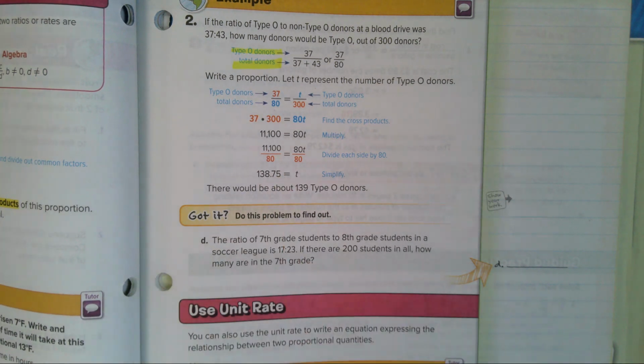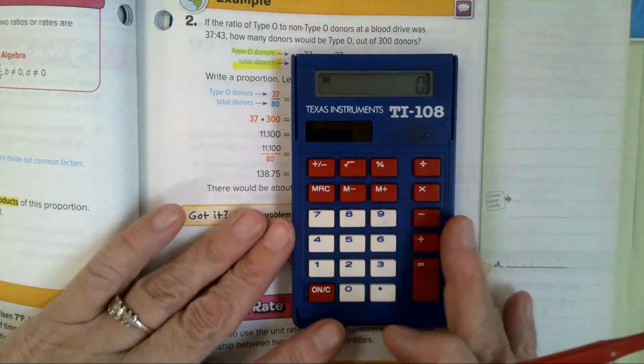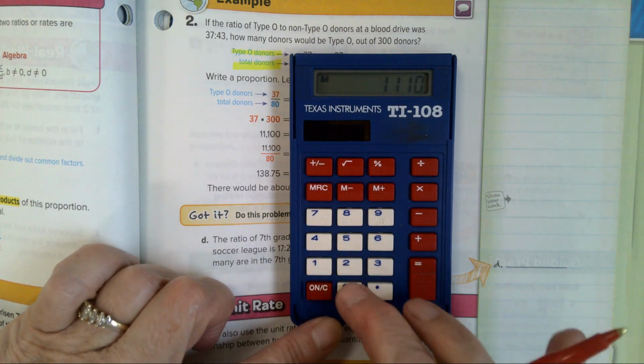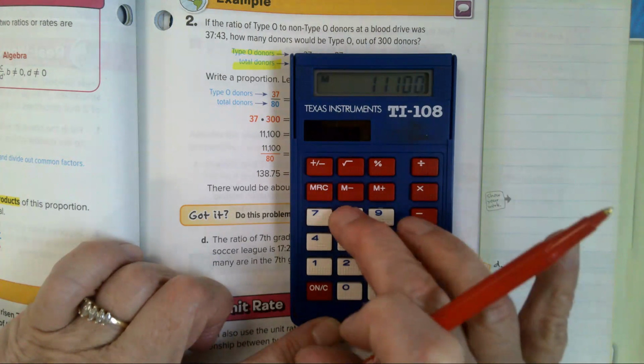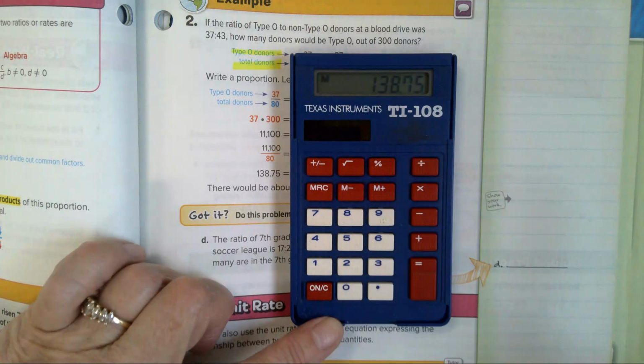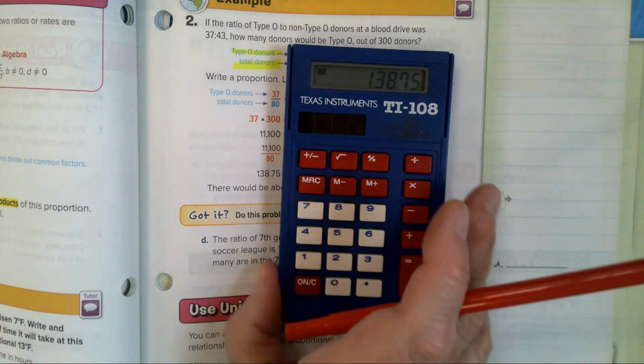In your calculator, if you have 11,100, and you'll get to use a calculator, 11,100 divided by 80, you get 138.75. Okay. Good question.